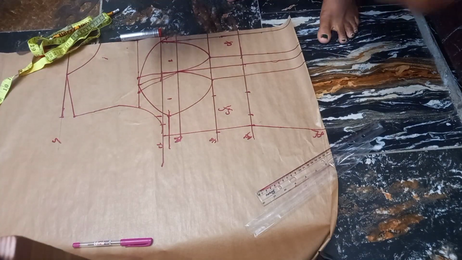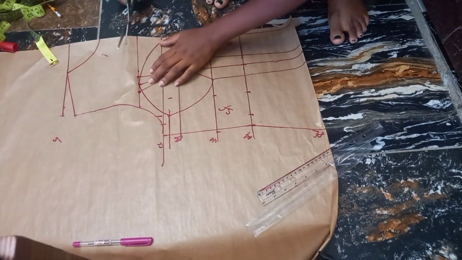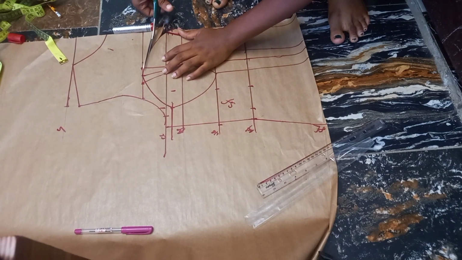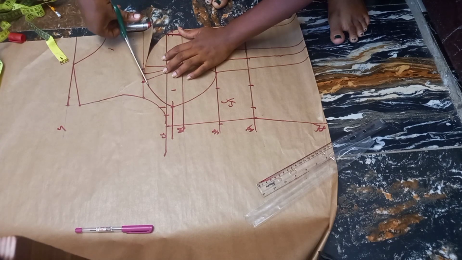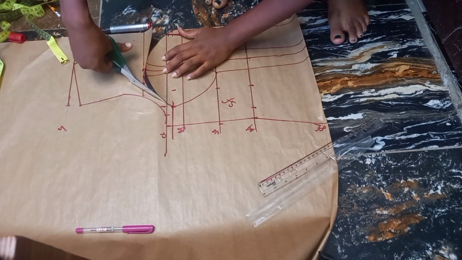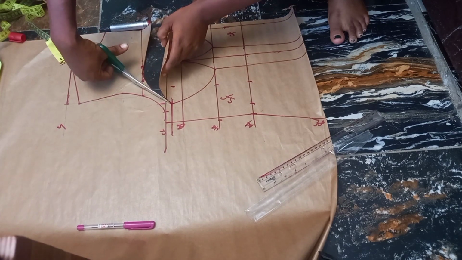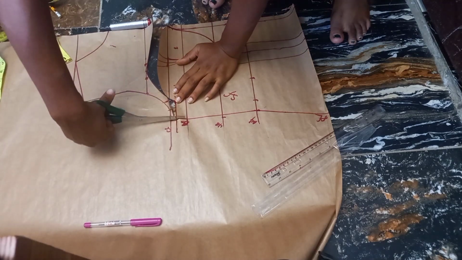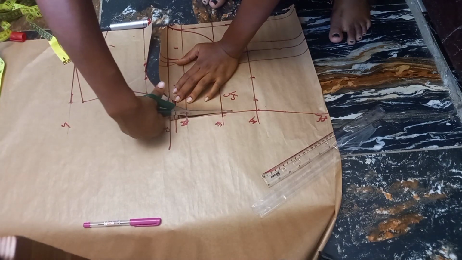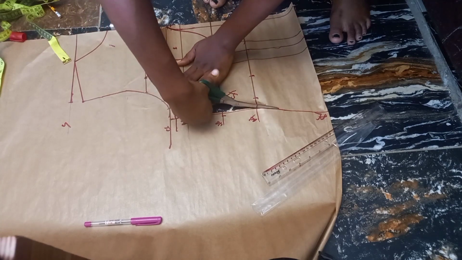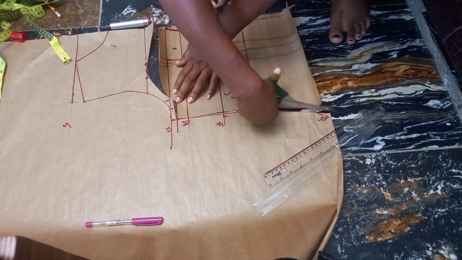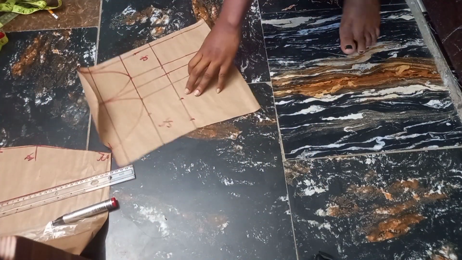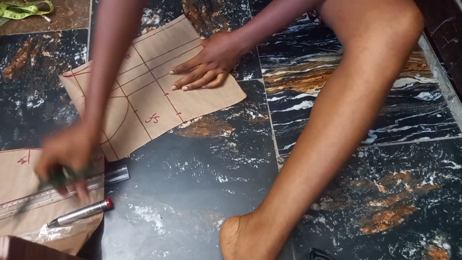So what we'll be doing now is to cut this. Alright, so watch closely what I'm going to cut. I'm actually working on an off shoulder top, so I will not make use of the upper part of this. So this is what I'm working with. So now I'm going to cut this out.